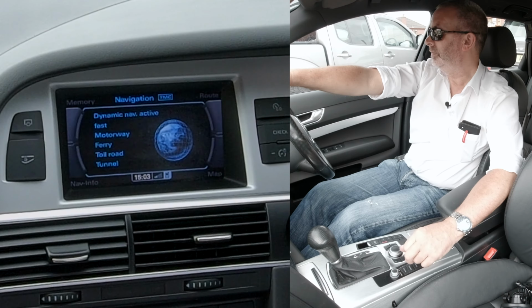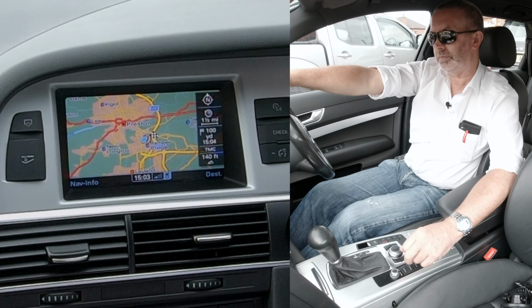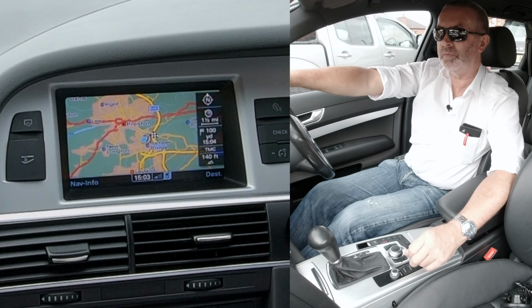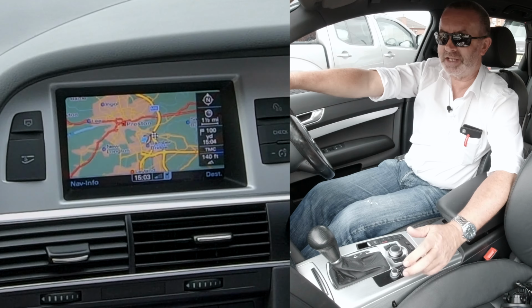Your route is being calculated. Please make a U-turn if possible. That's it. Then immediately turn left. We sat on the forecourt, so I've confused it. But that's it, that's how you set the sat nav.